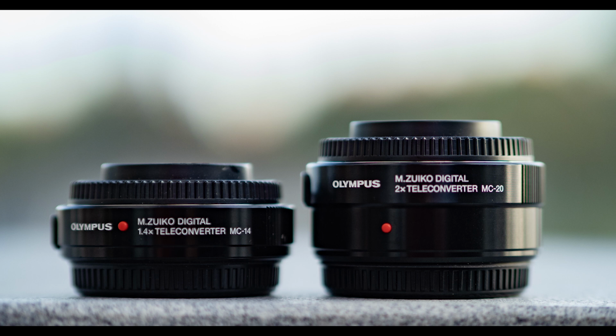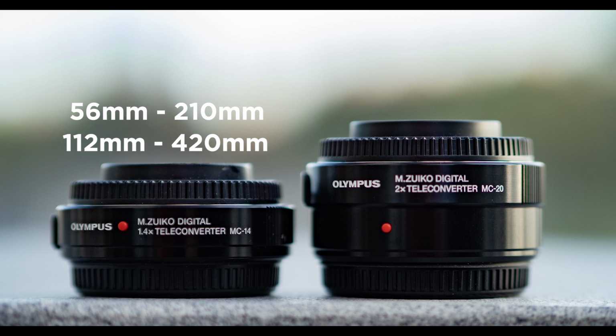The M.Zuiko 40-150mm is also compatible with the extenders MC14 and the new MC20. The MC14 makes the 40-150mm lens a 56-210mm, and it has the same angle of view as a 112-420mm in full frame terms. The MC20 doubles the focal length. And remember, the extender also affects the aperture.